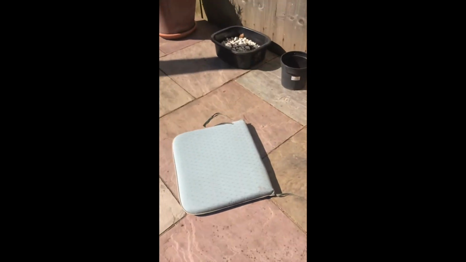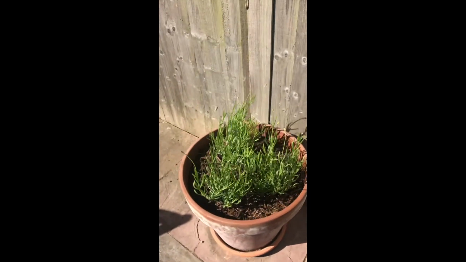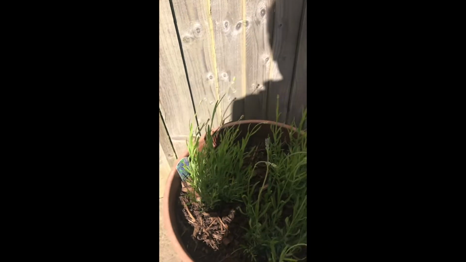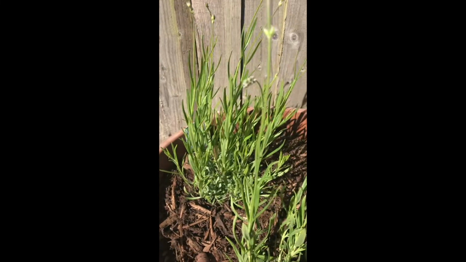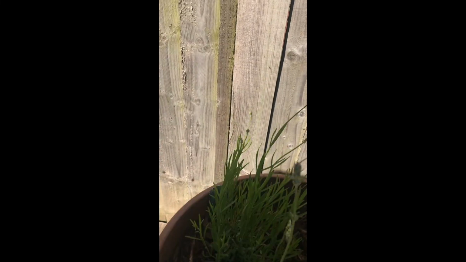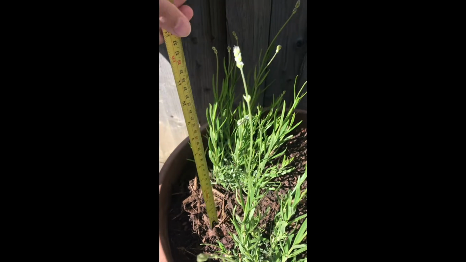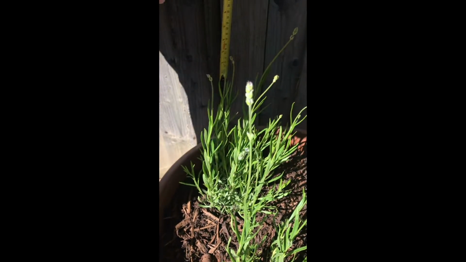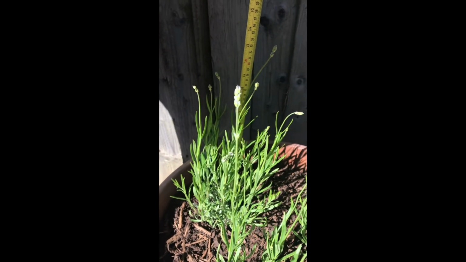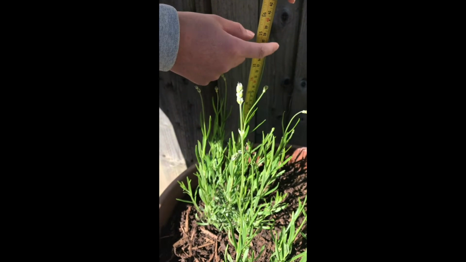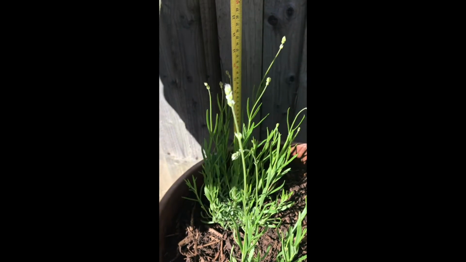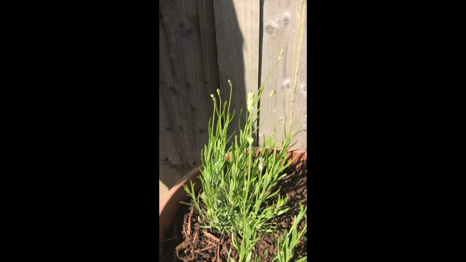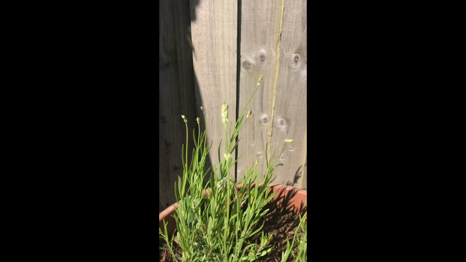And we had the lavender in a small plastic pot, but we've transferred it into this huge pot. I think it's the one at the back, Sam. That's why I put the tag there. So how tall is the lavender, Sam? 38 centimeters. Right, so last week it was about 25 centimeters.